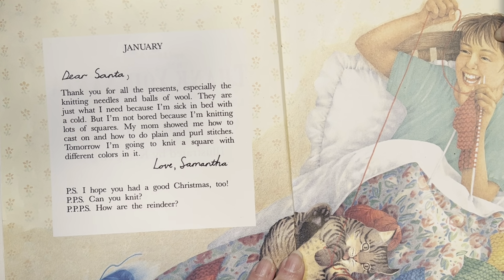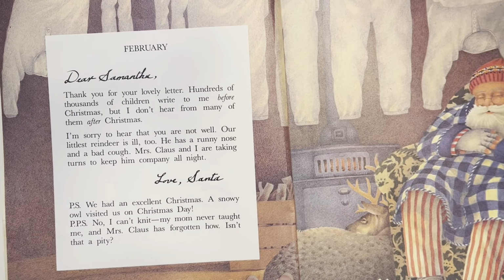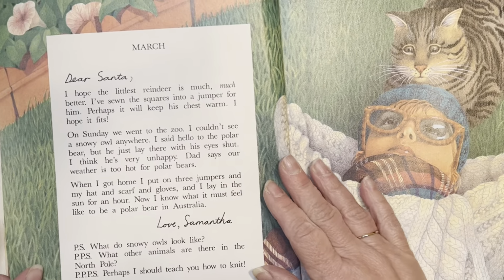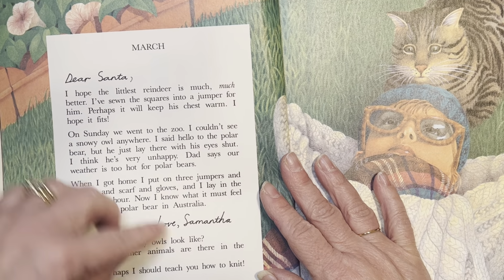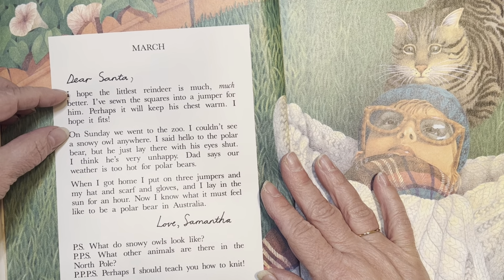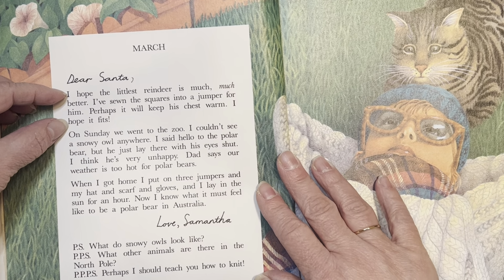The other thing I wanted to point out is when we are looking at February, this is a great way to teach organization. The author, Samantha, goes back to Santa's letter and mentions information about it.